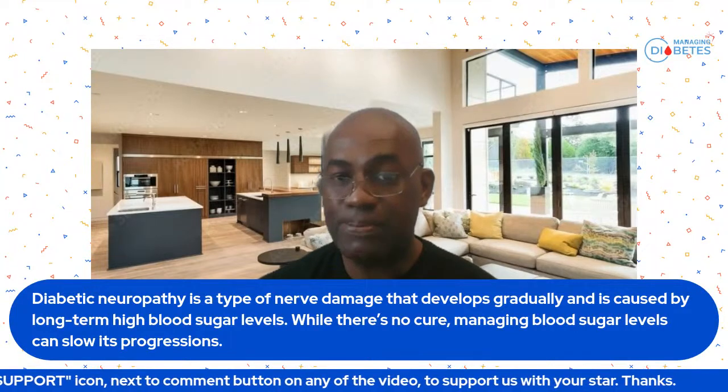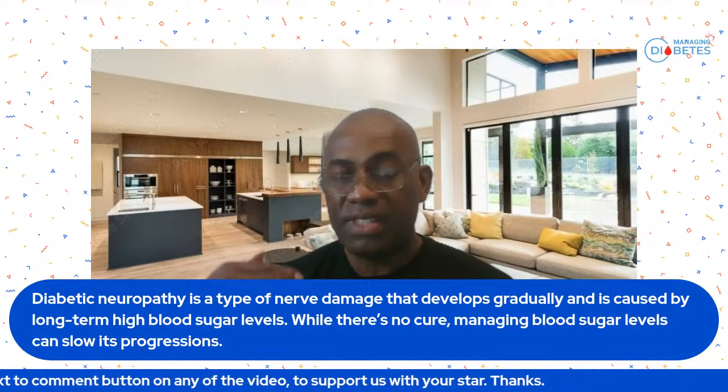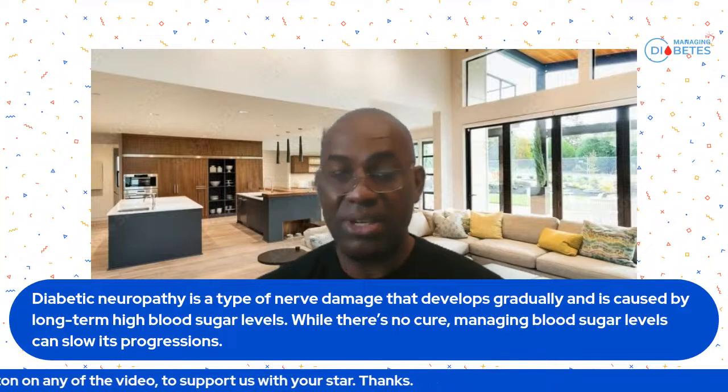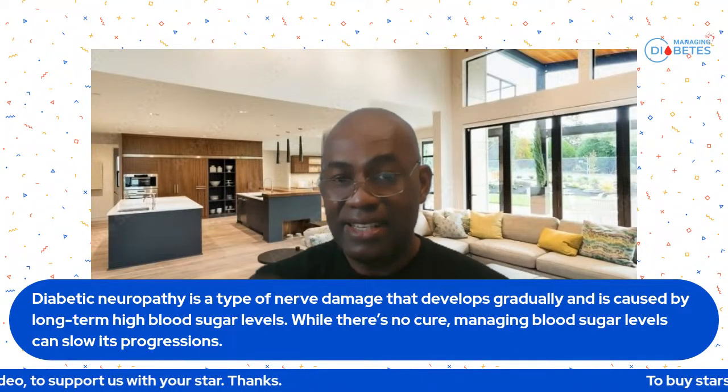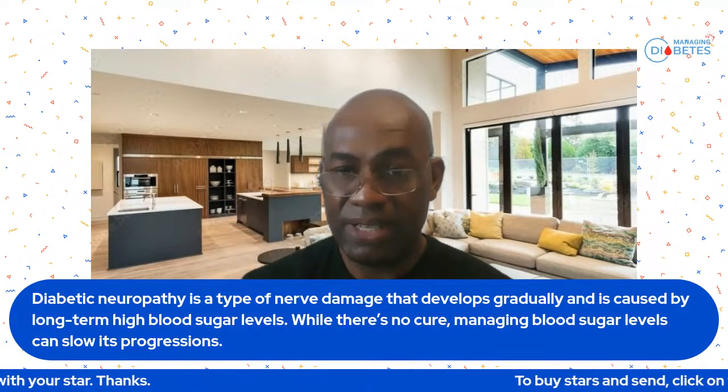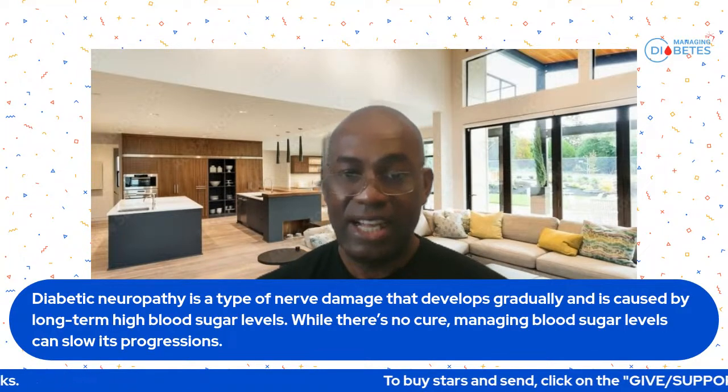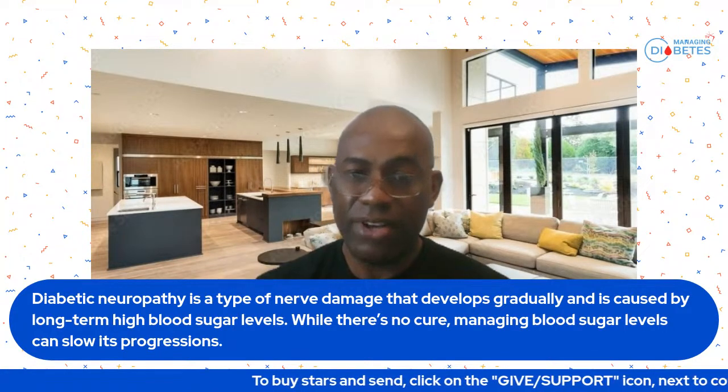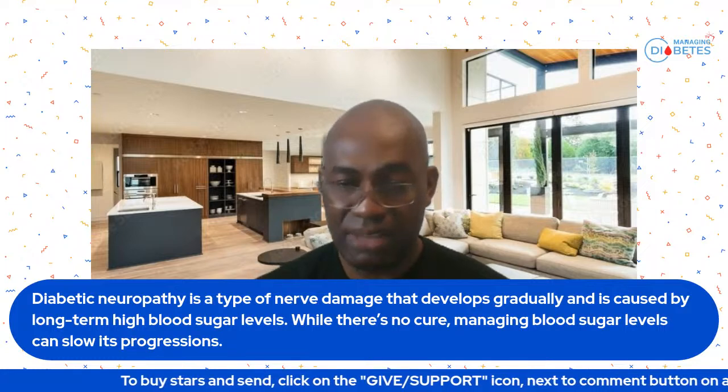And this is part of the complication. If you are not taking care of your blood sugar level, if you are not bringing it down to the normal level, it's going to result in this diabetic neuropathy, the nerve damage. And you, as a diabetic, you must avoid anything that is going to cause you to have nerve damage.